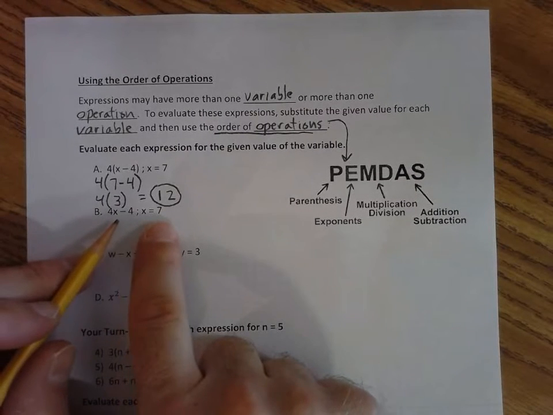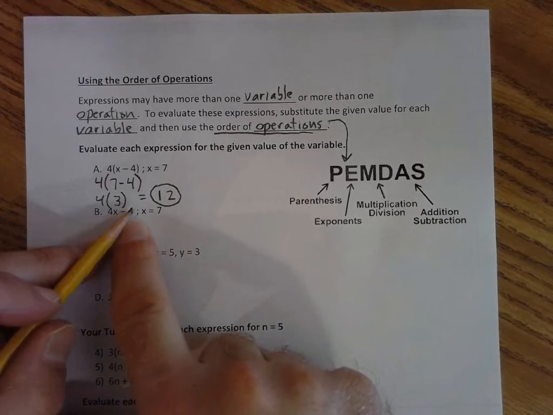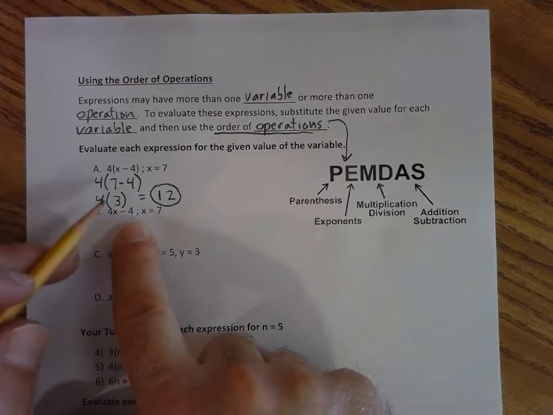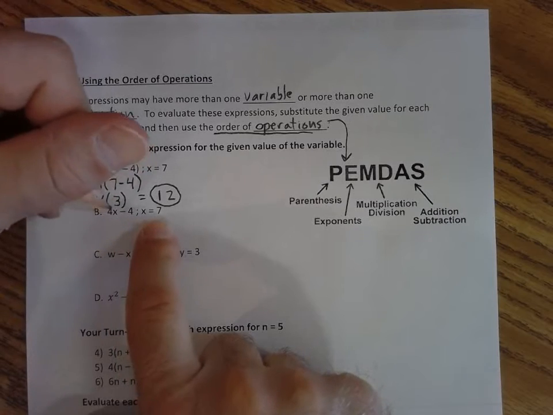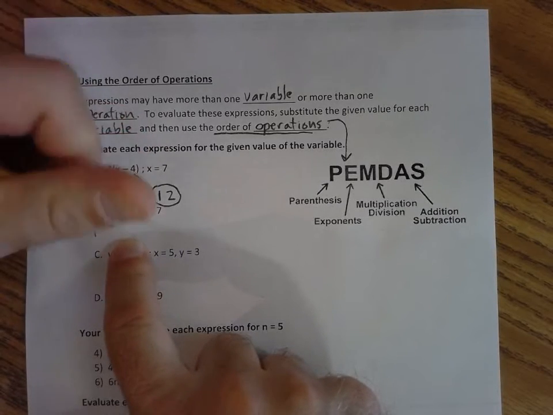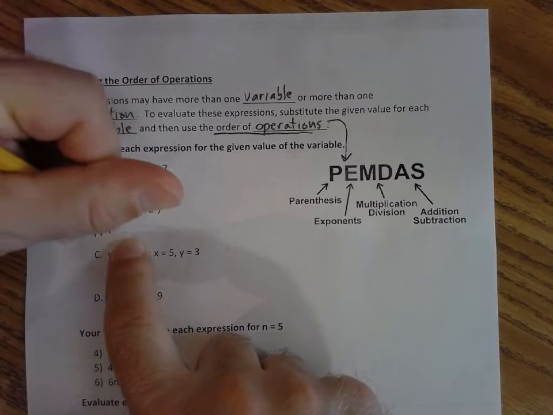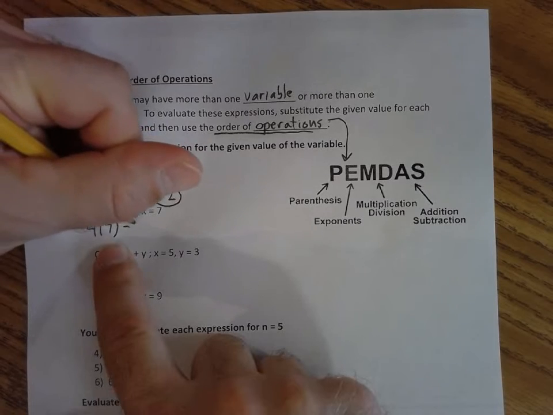All right, next one. This is different than this. It's the same thing, it's just missing the parentheses. Okay, we don't have parentheses here. So I have to put in my 7 for the x. So I have 4, and now I'm going to put 7 in parentheses here, and then minus 4.